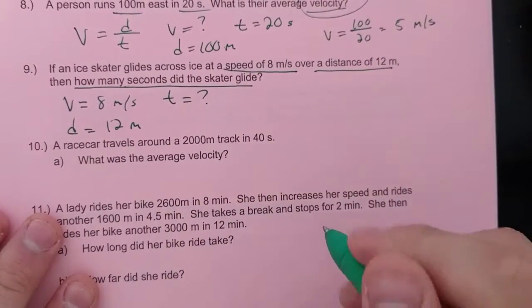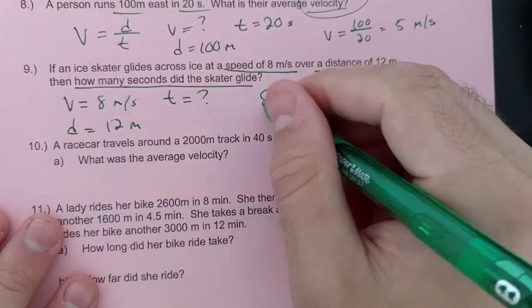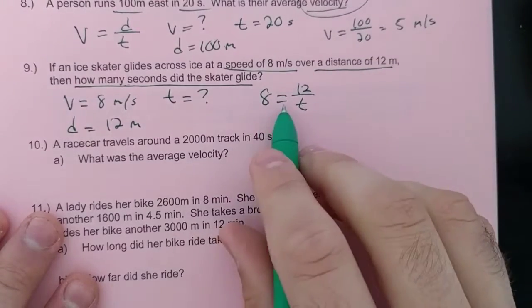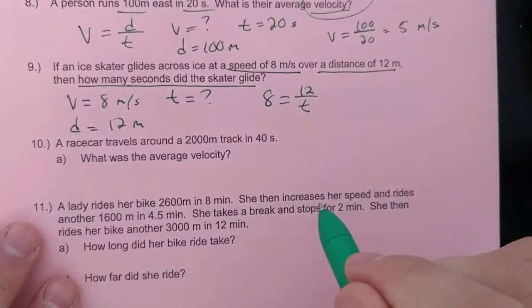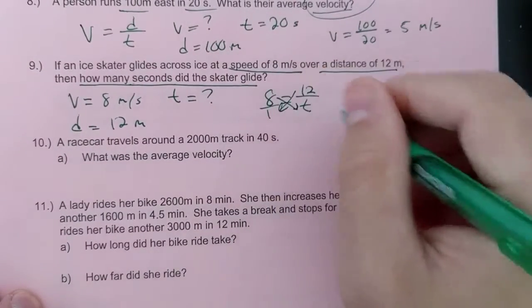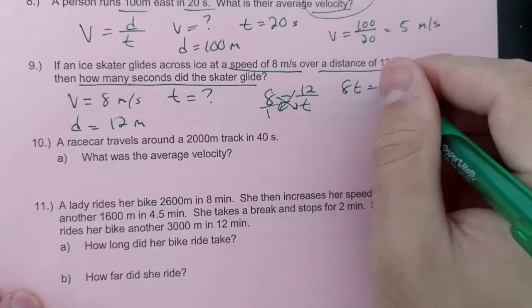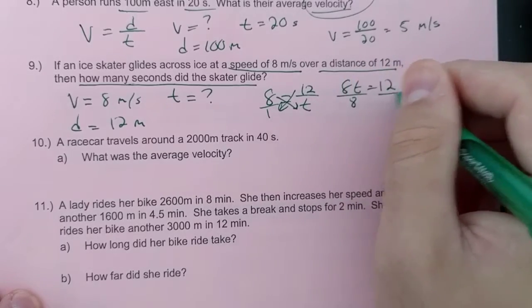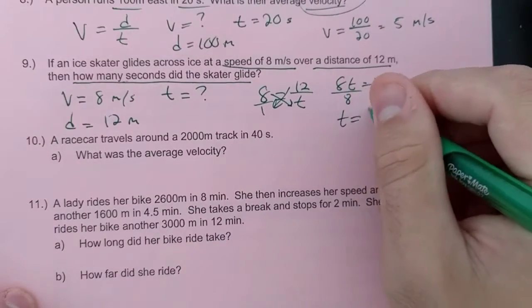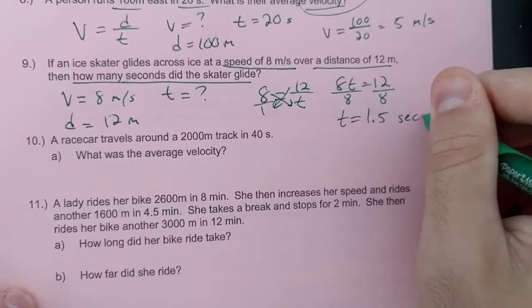So plug in your values. We're going to have 8 equals 12 over t. Solving for t, you can multiply both sides by t and then divide by 8, or we can use the cross multiply method where you get 8t equals 12. Then you divide by that number in front of t. You get t equals 1.5 seconds.